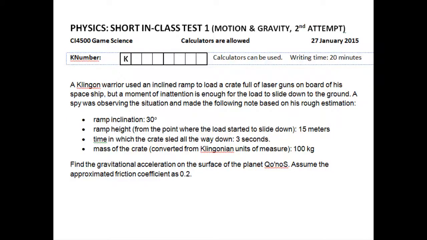A Klingon warrior used an inclined ramp to load a crate full of laser guns on board of his spaceship, but a moment of inattention was enough for the load to slide down to the ground. A spy was observing the situation and made a note based on his rough estimations.